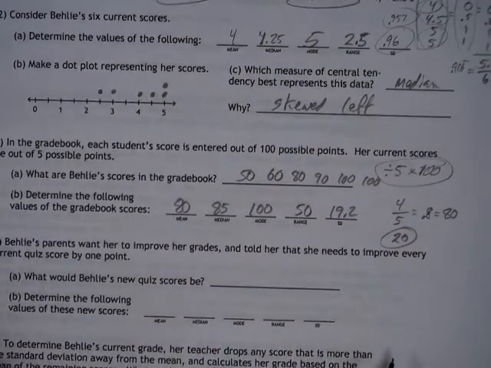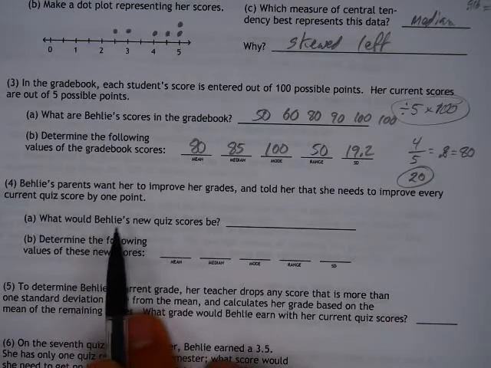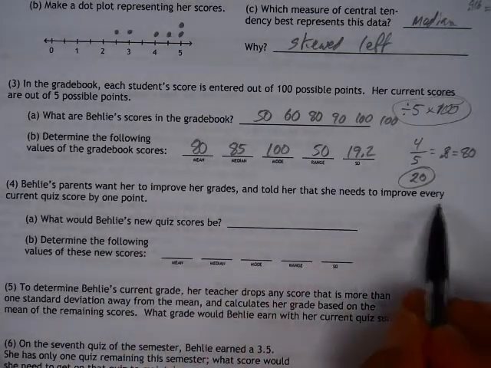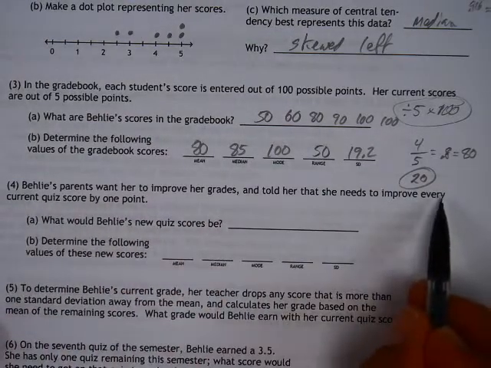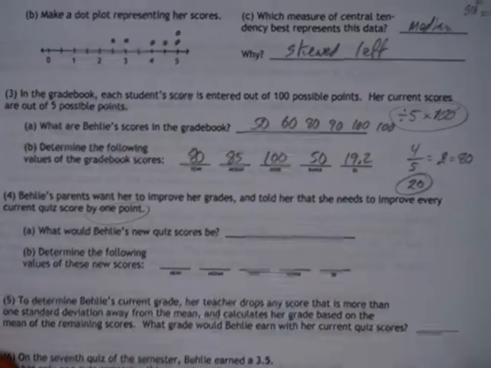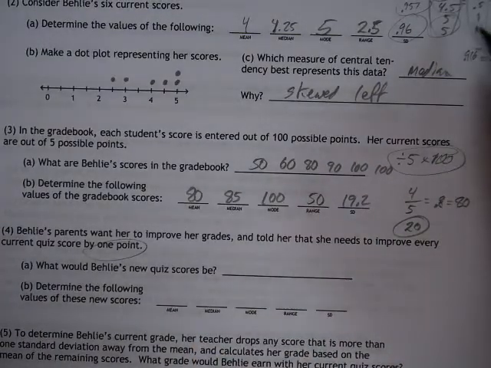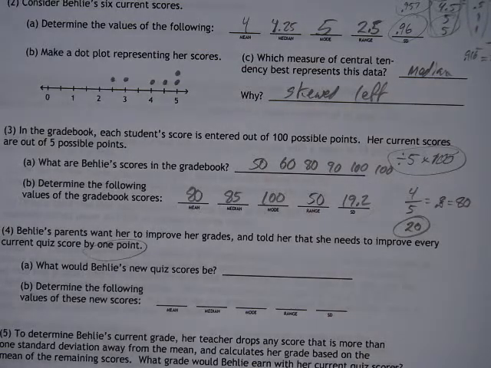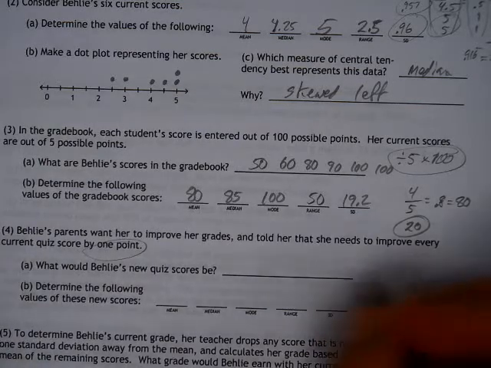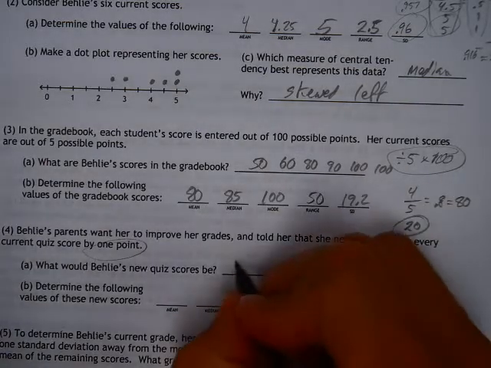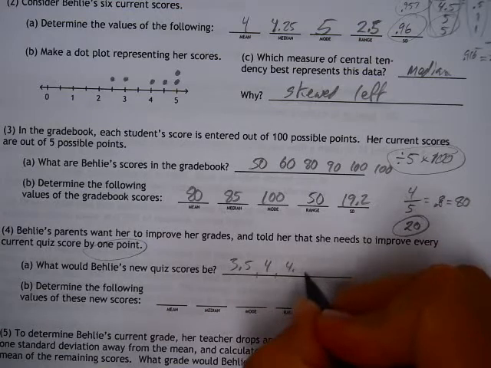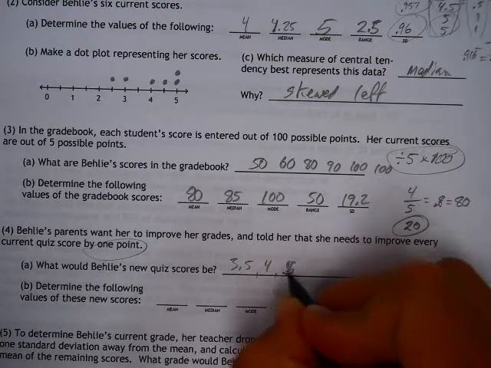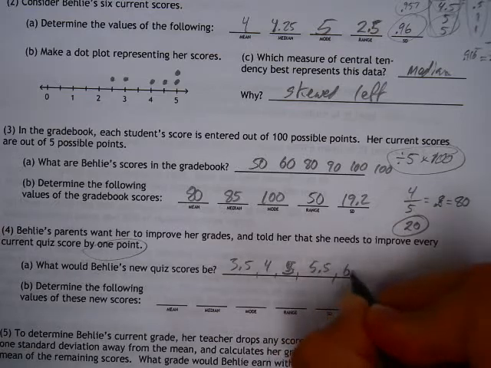Now I'm going to stick with the same set of data and say what would her new quiz scores be if her parents tried to encourage her to increase each quiz by 1 point. Now, I don't know about other teachers. I'm not as generous as some, but I won't let someone raise a 5 up to a 6, but I see what we're trying to do in this particular case. If the goal is to say that we're adding 1 to each score and we allow for extra credit, then the new scores are going to be 3.5, 5, and then all of a sudden we got a 5.5 and 2 6s.